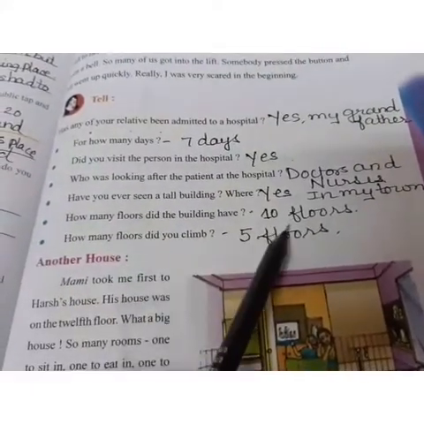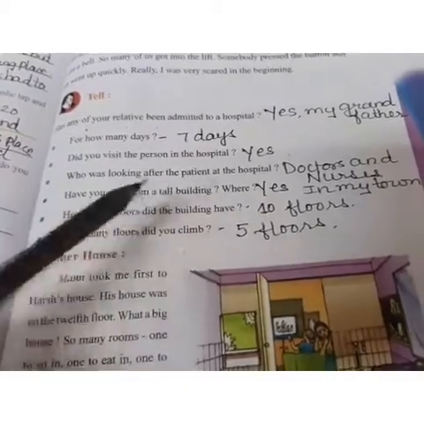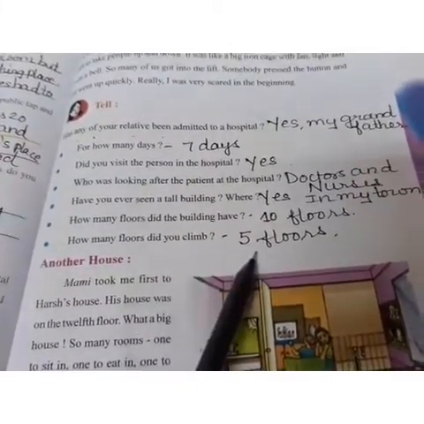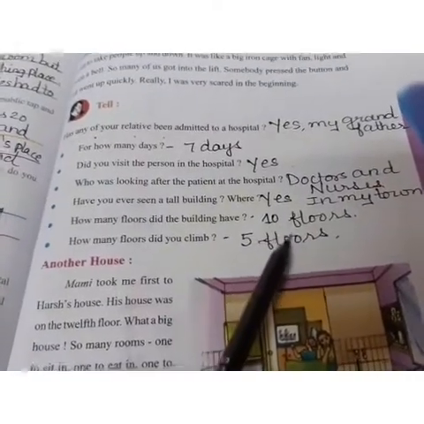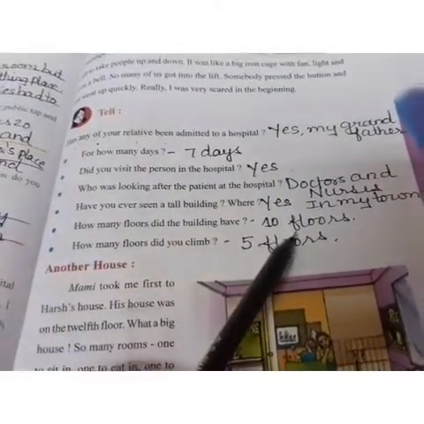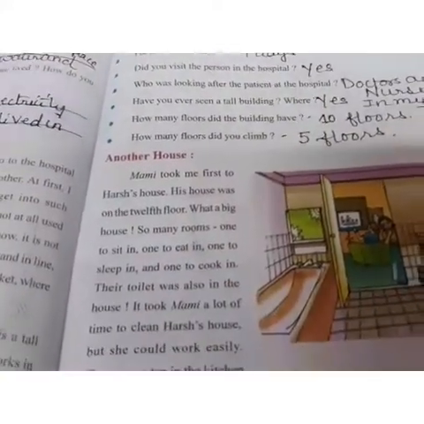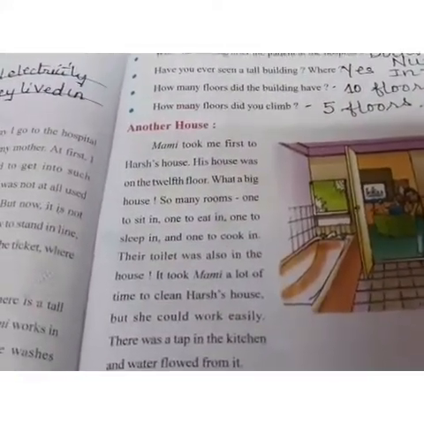I have written 10 floors. You can write your number that you have seen. How many floors did you climb? I have written 5 floors. So these two answers you can change. Even you can change any of these answers you like. You can write on your own also. Now we move on to another house, that is your new topic.